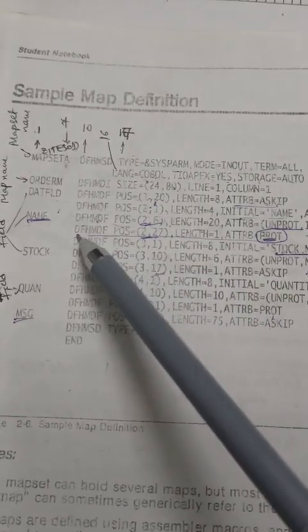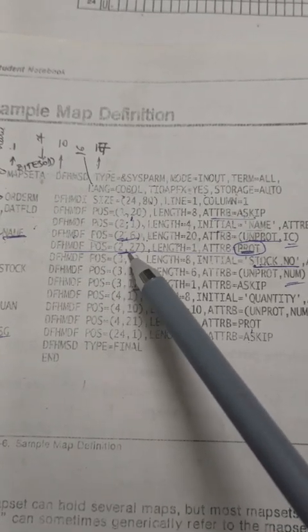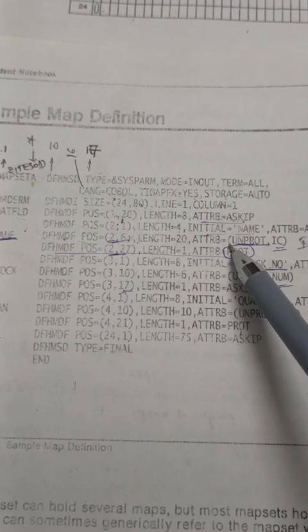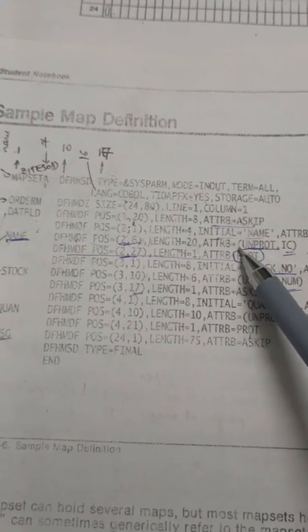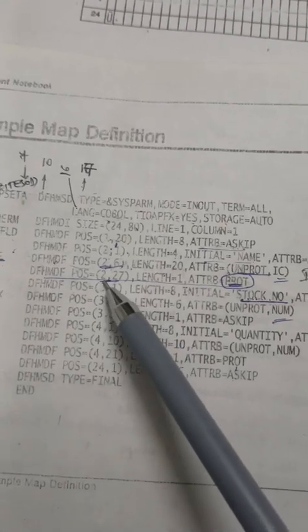See, in the next line number, earlier I mentioned the length is 20 and the next line. See, DFHMDF position once the 20 characters have been entered. Now, how do I know the 20 characters have been entered? We have to mention that parameter also. See, once our cursor has come to the 27 position.